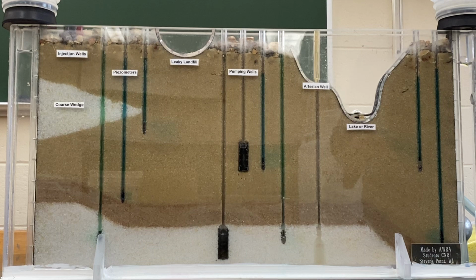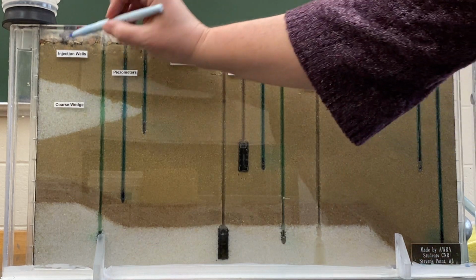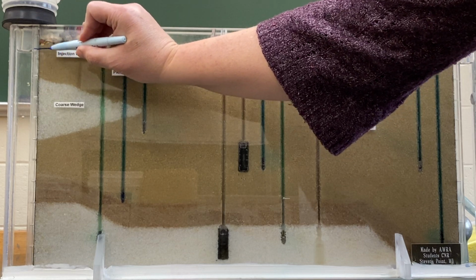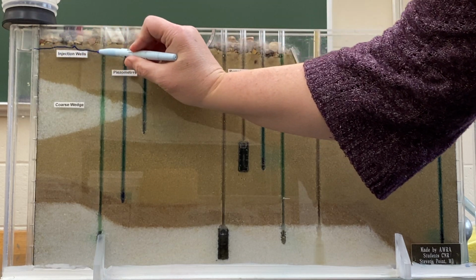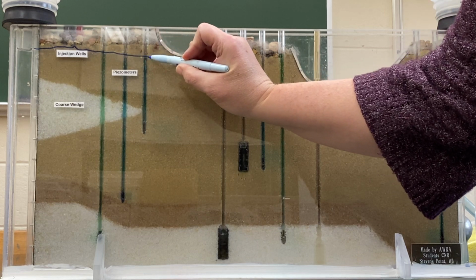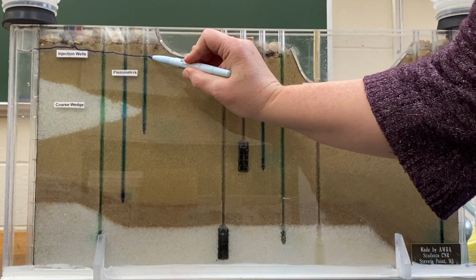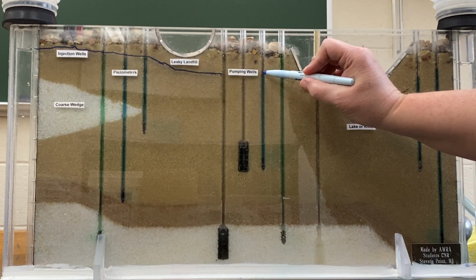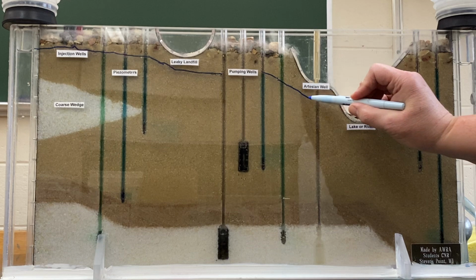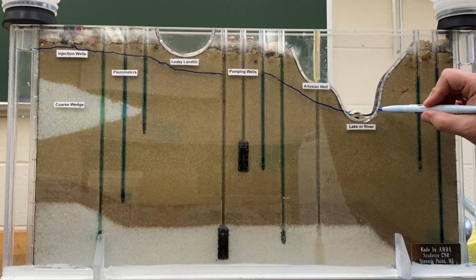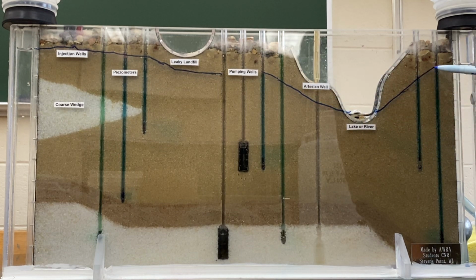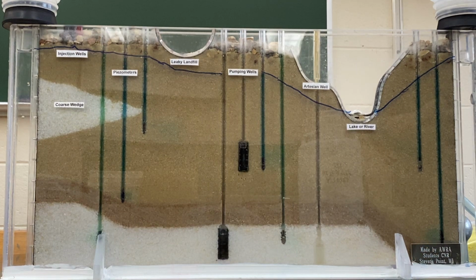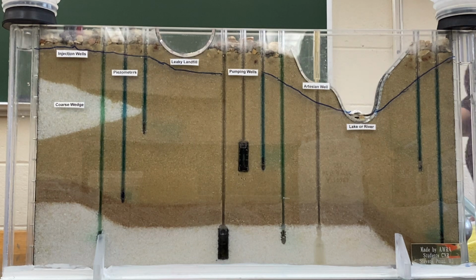So you probably noticed that the water went down, and I'm going to take a pen and draw a line for the unconfined aquifer here. Notice that I am keeping it near the tops of the blue wells. Then it comes down to here where the water is saturating the land, and it comes back up like that. So the initiation of water flow looks like that.